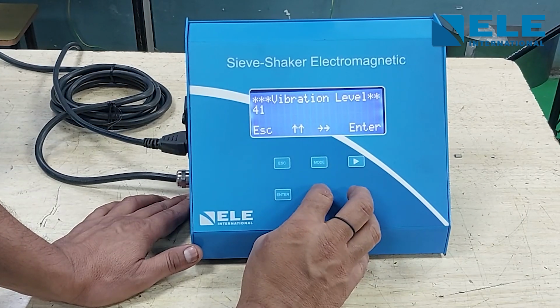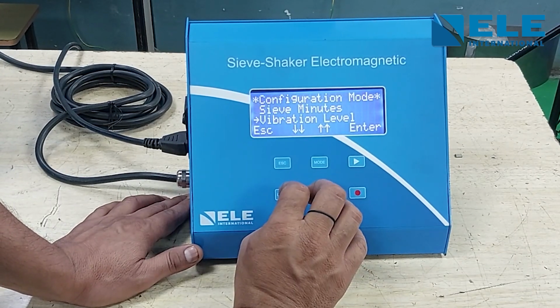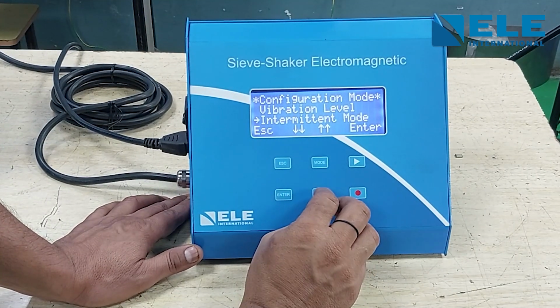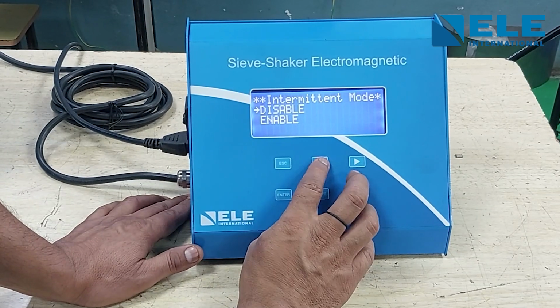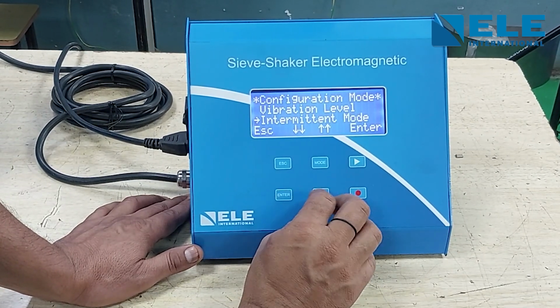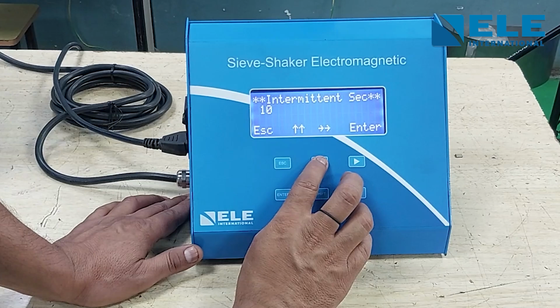The third one is the intermittent mode. Select the intermittent mode. Enable or disable as required. Fourth one is intermittent sec. Select the ON time when using the intermittent mode.